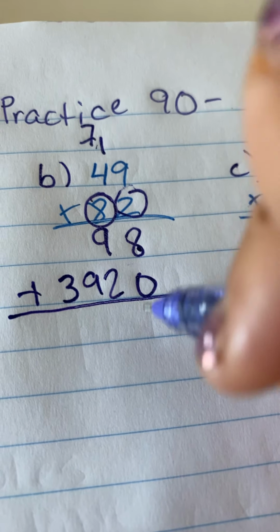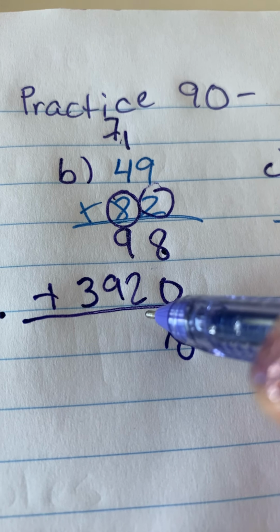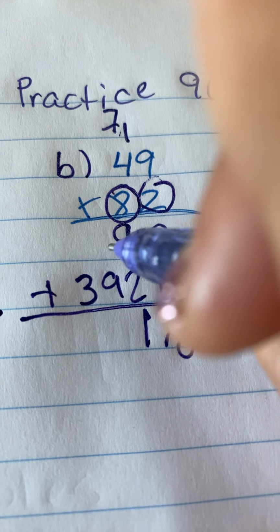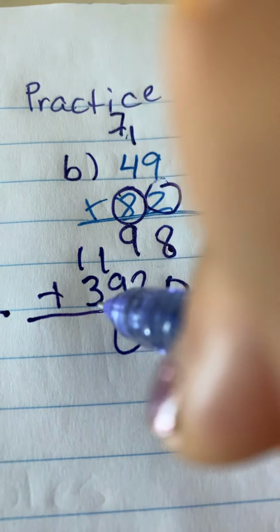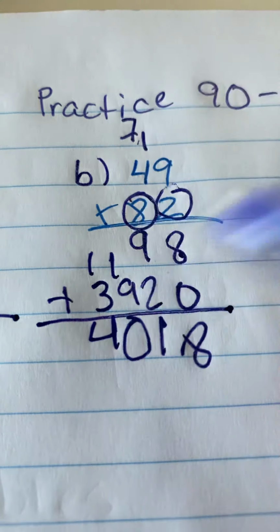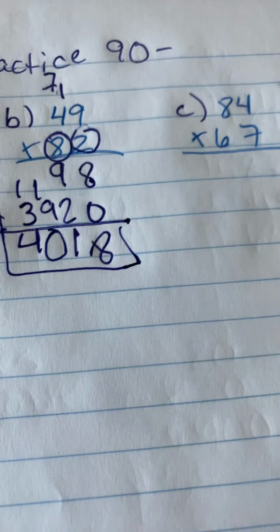And you're going to add them. 8 plus 0 is 8. 9 plus 2 is 11. 9 plus the 1 we carried is 10. 3 plus 1 is 4. And our correct answer is 4,018.